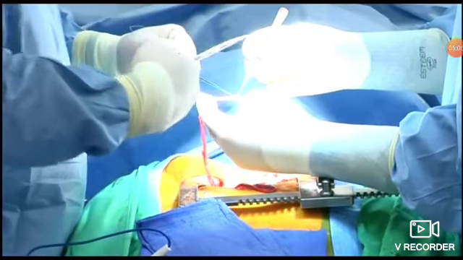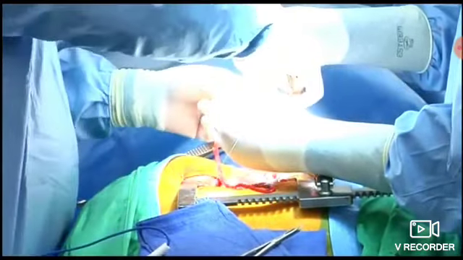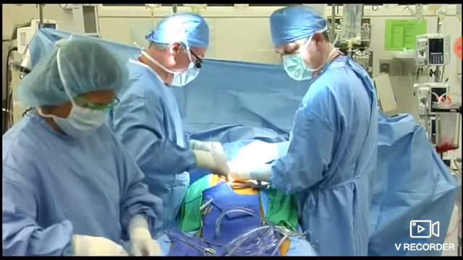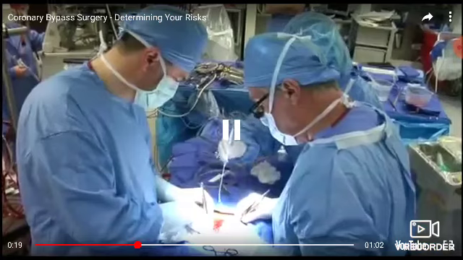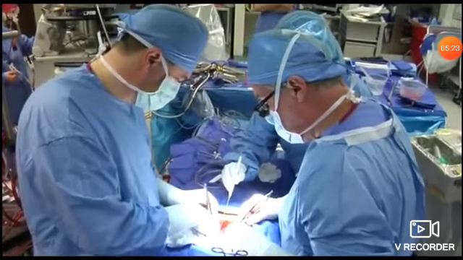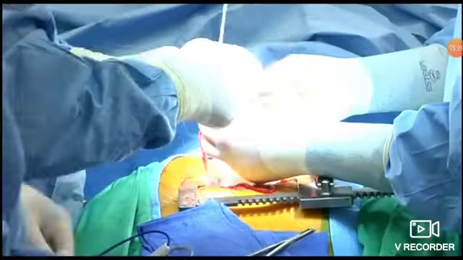When considering the risks of CABG, it's important to remember that bypass surgery has been performed for more than 30 years. It is the most frequently performed major surgery in the United States. Our cardiovascular surgeons have received extensive training in bypass techniques.